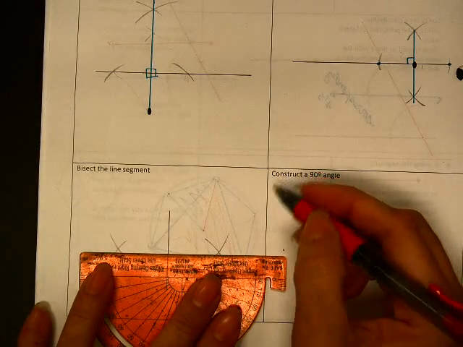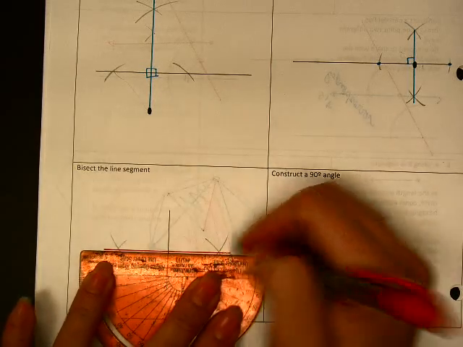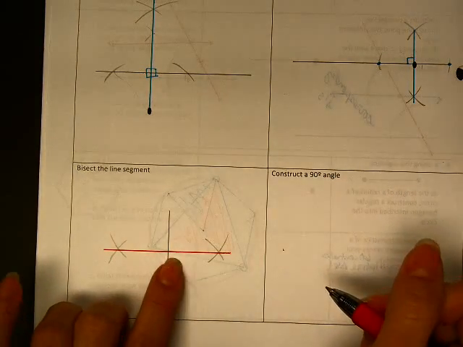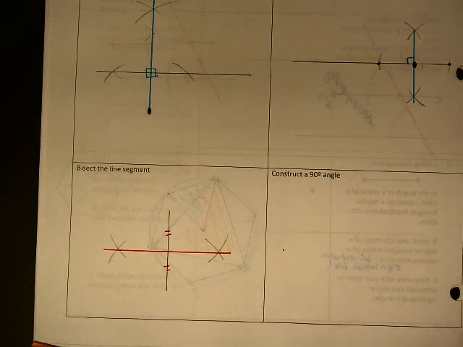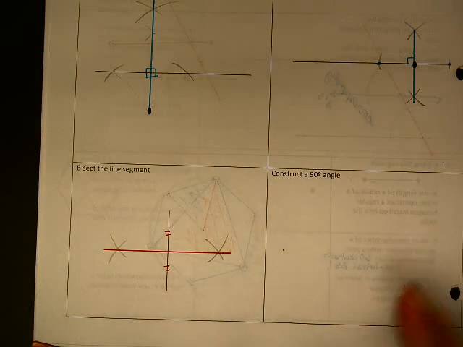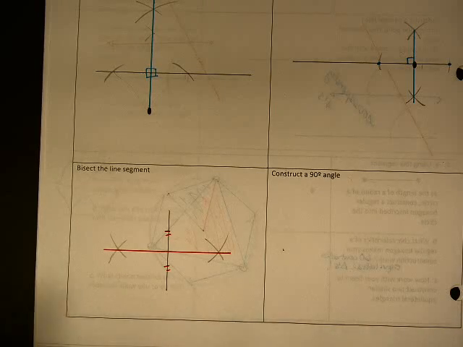I don't want to write that in there because all I cared about was this. Now, this cuts it in half. Now, it also does it perpendicularly. That's just a byproduct. We can't really just do a bisecting without perpendicular because a rhombus does both.